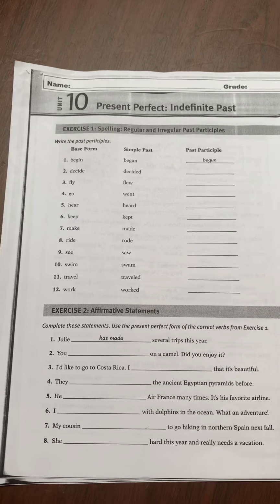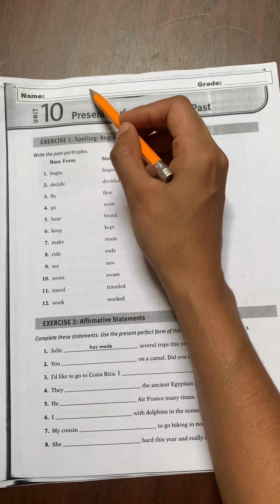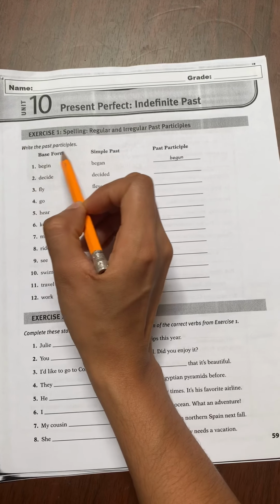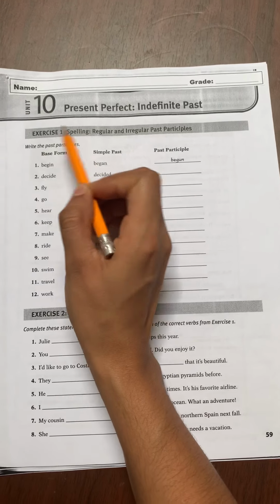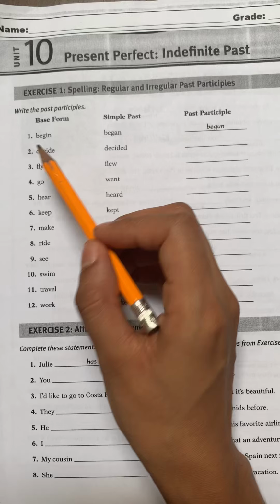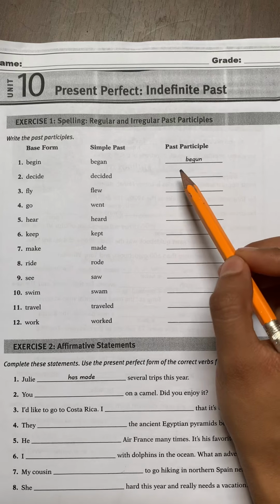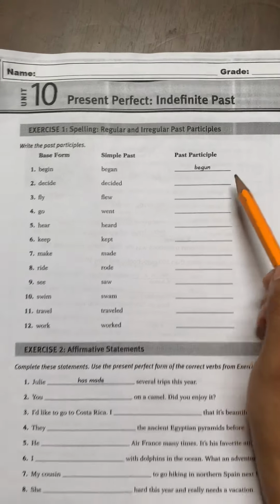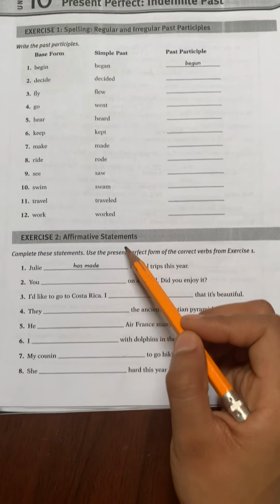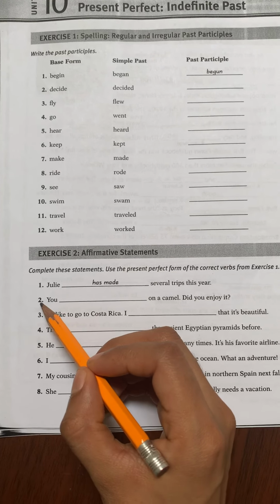If you cannot print it, then what you're going to do is, on a sheet of paper, write your name, the title, Unit 10, and you're going to write exercise 1. You are not going to write the examples or the instructions. So in this case, you would begin with number 2, and so you write decide, decided, and you leave a space, past participle, decided, okay? In exercise number 2, you write the title, exercise 2. You don't copy the instructions. You don't copy the example, and then you start with number 2, okay?